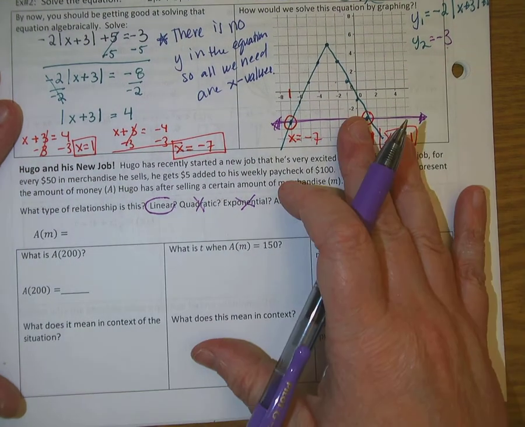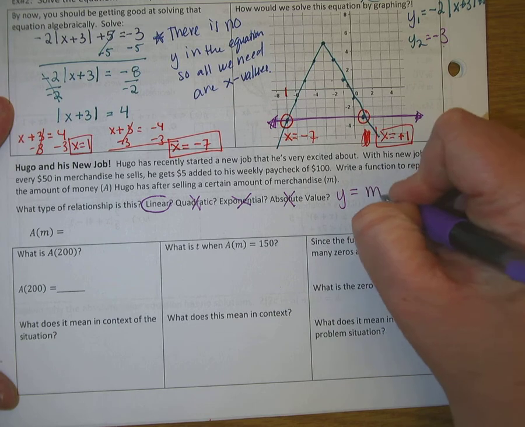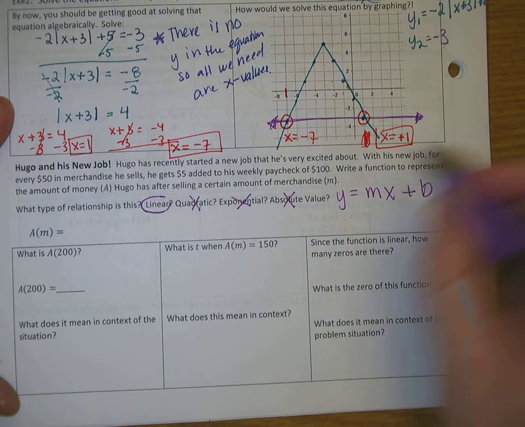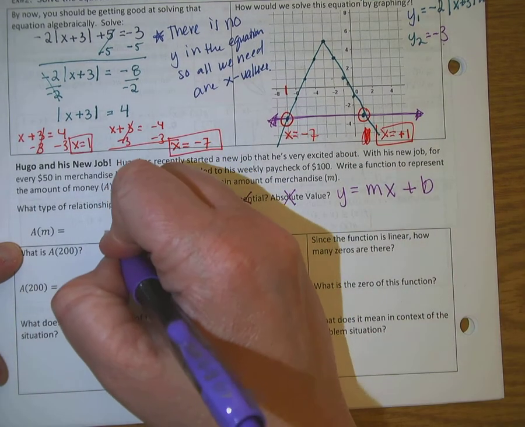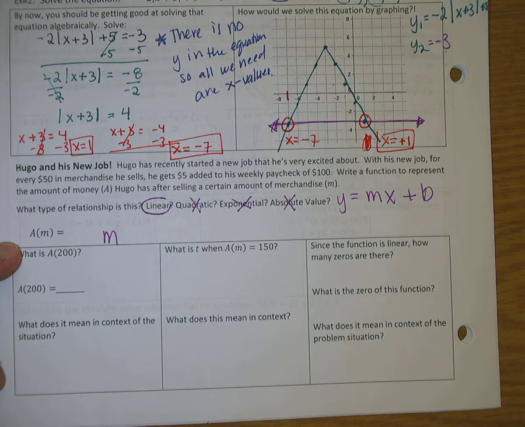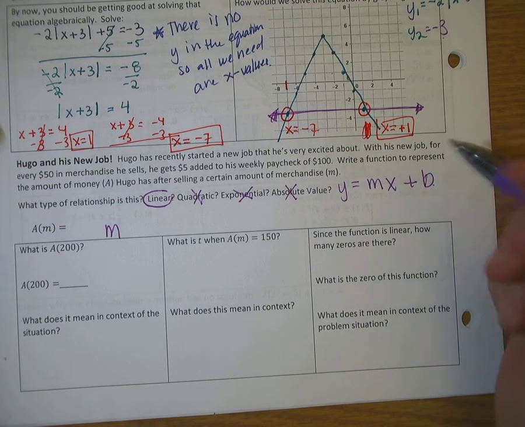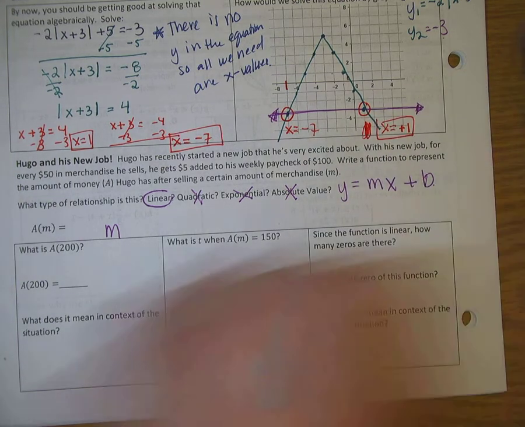Nine times out of 10 when you're doing linear, your equation is going to be y equals mx plus b. You may change the variables. So like they told me that I'm using A and M. So instead of an x, I'm going to have an M in my equation. Okay. So what is my b? It's my constant or my starting point. Well, what is constant in Hugo's life?